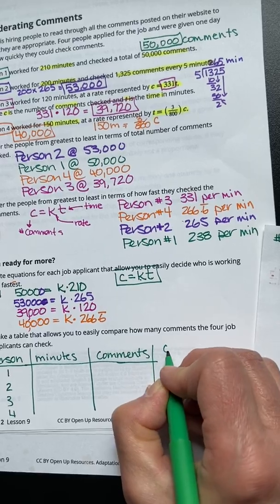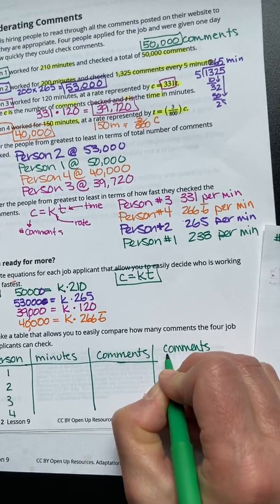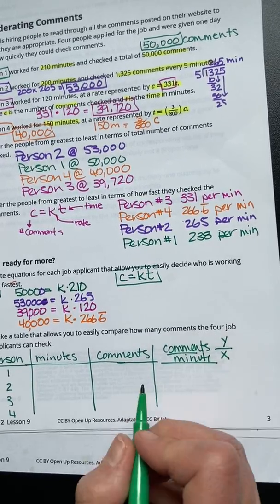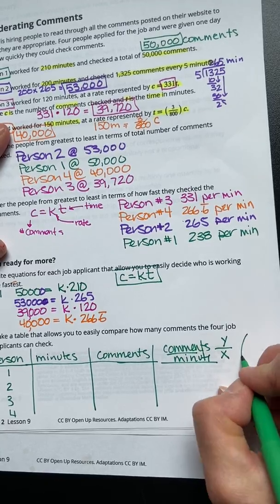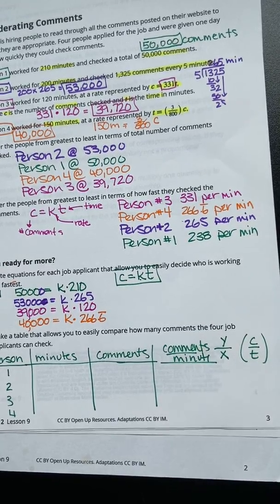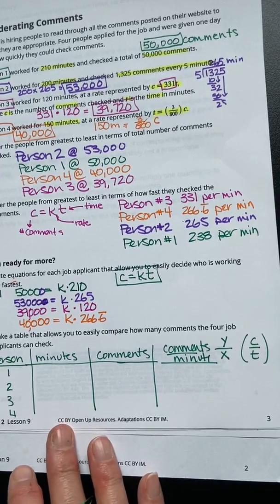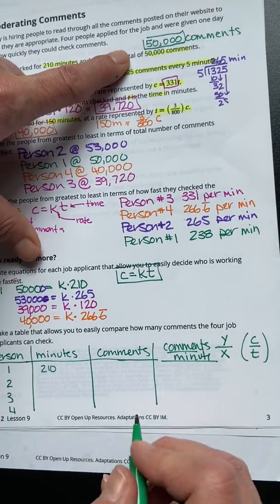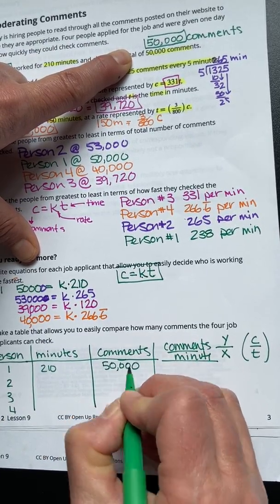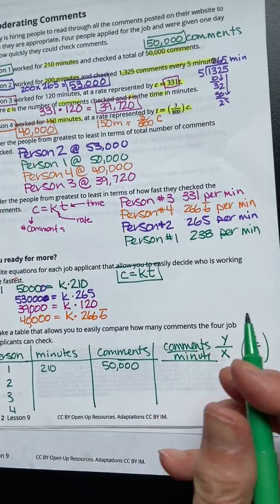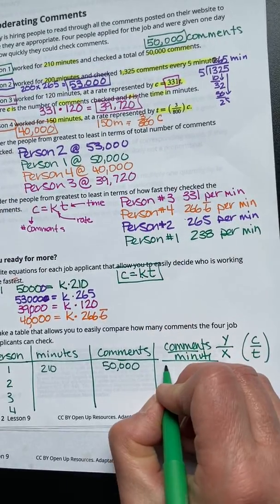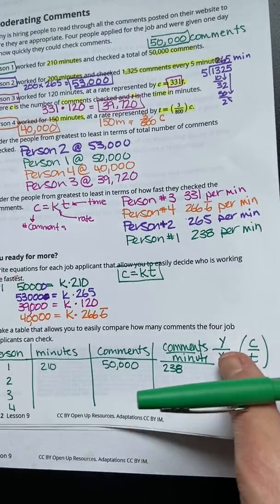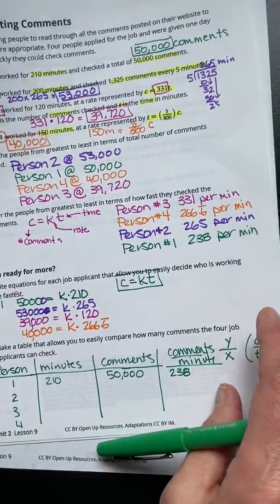And then comments per minute, or Y over X. In this case, it's actually C over T. Person 1 worked 210 minutes. He checked 50,000 comments. And his comments per minute were 238. Then I would do the same for everybody else. I'm not going to bore you with that whole table.